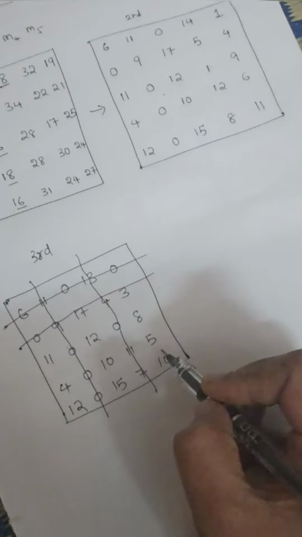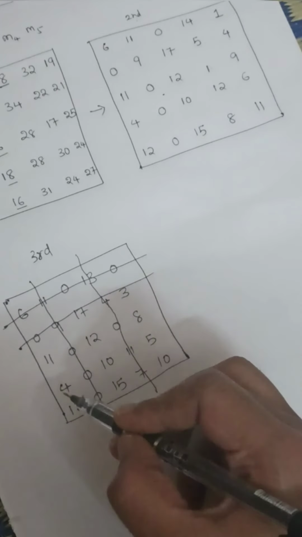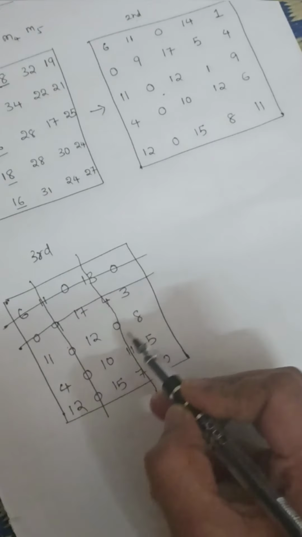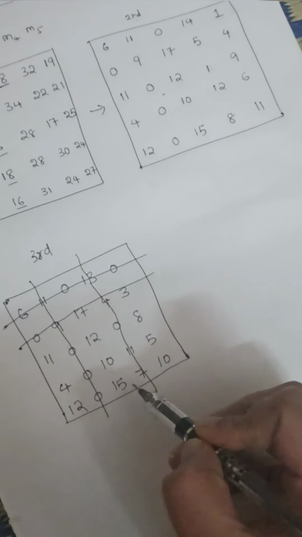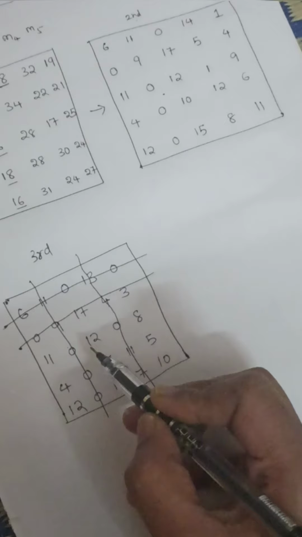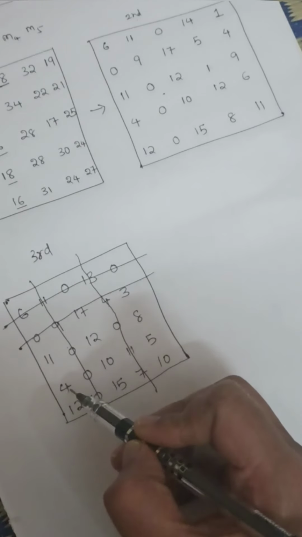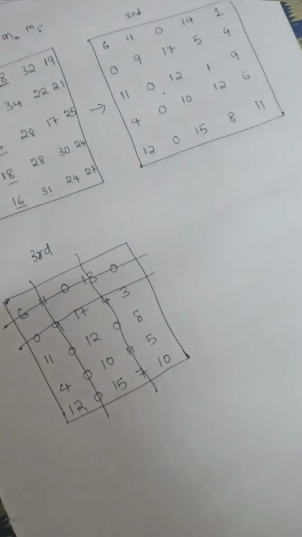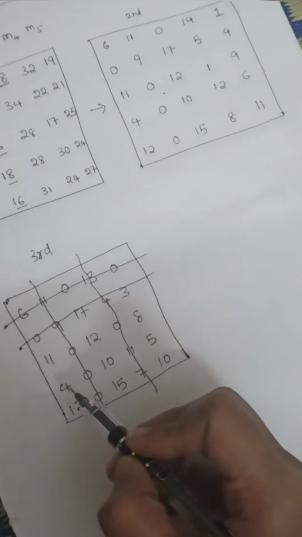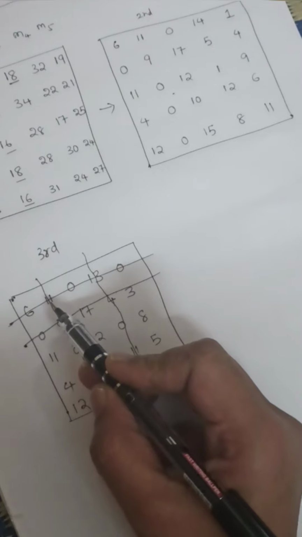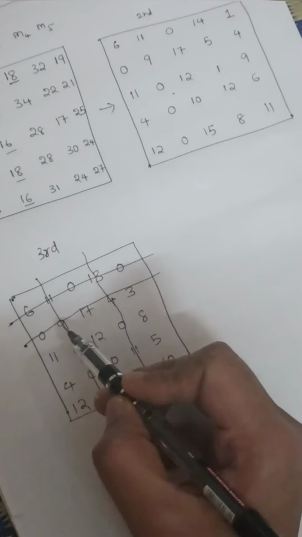Now select the minimum element from the uncovered elements. Uncovered elements are 11, 12, 8, 4, 10, 5, 12, 15, 10. Of all these elements, 4 is minimum. Subtract this minimum element from all uncovered elements and add the same element at the intersection points of the crossed lines. 11 is an intersection point, and also 13, 9 and 4.